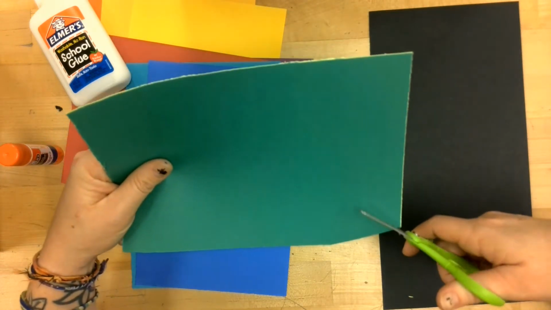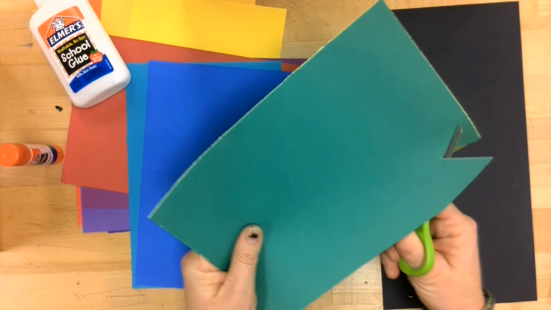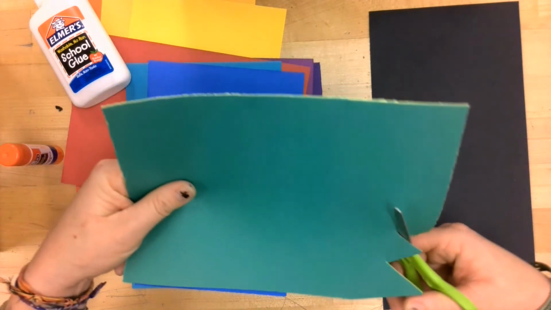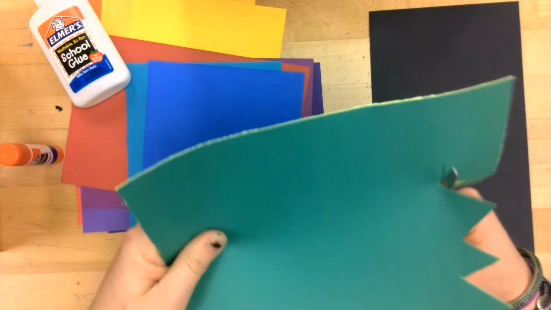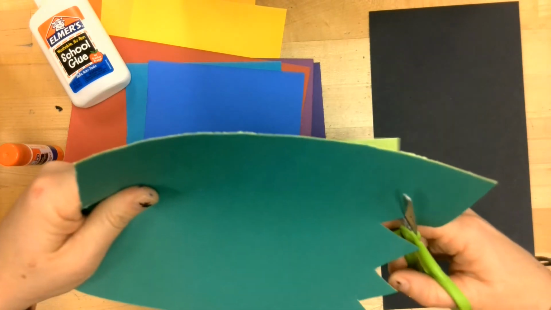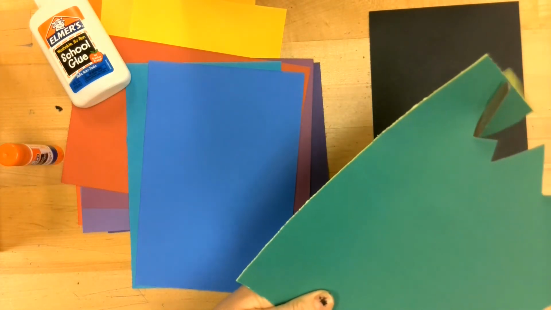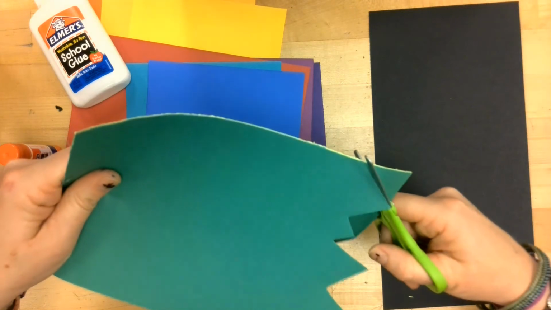I'm gonna cut zigzag lines up and down. I don't want one straight zigzag across the top. I do want a little variety, right? I'm not gonna have the same exact tree shape all the way across.